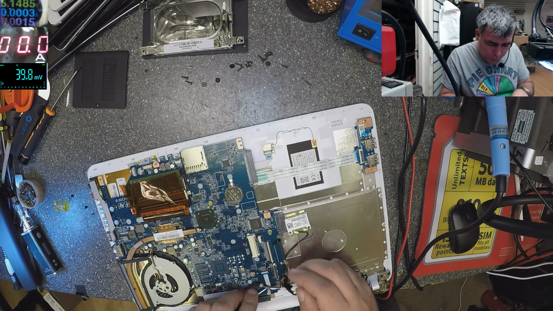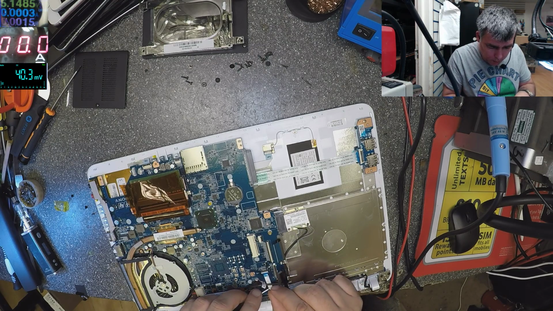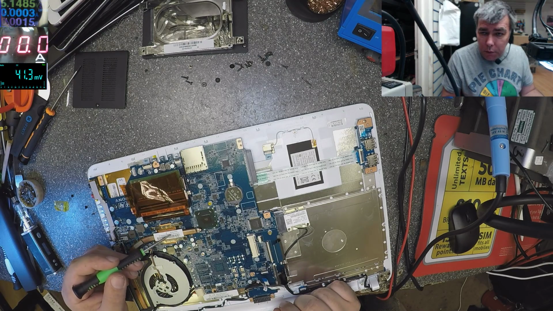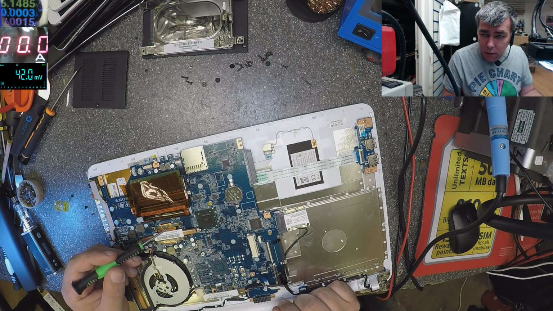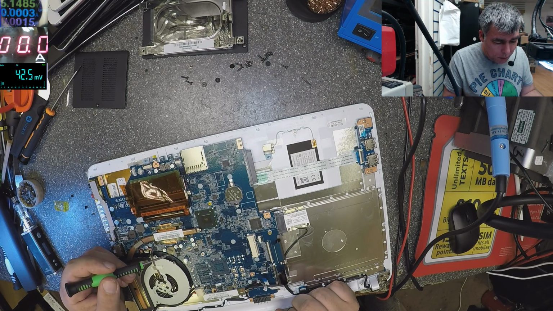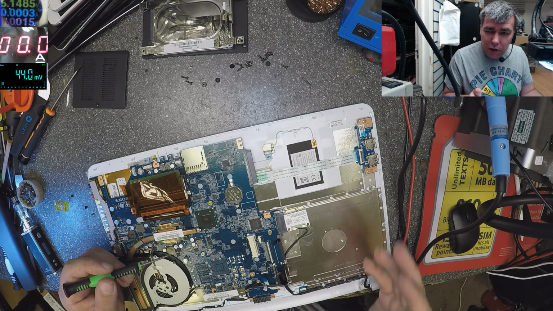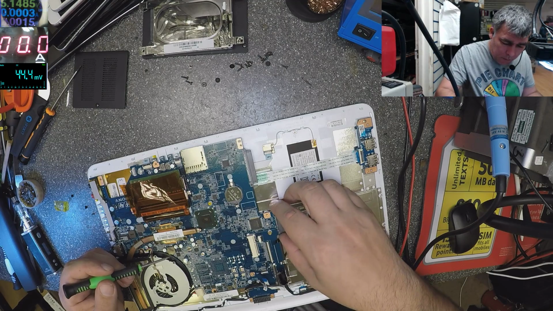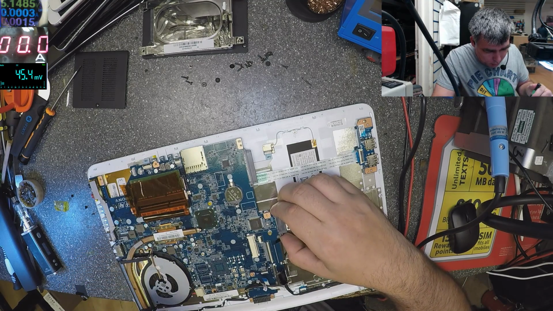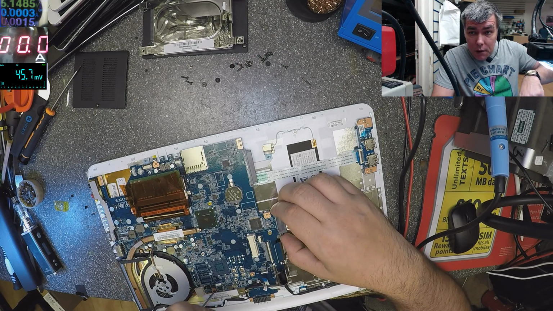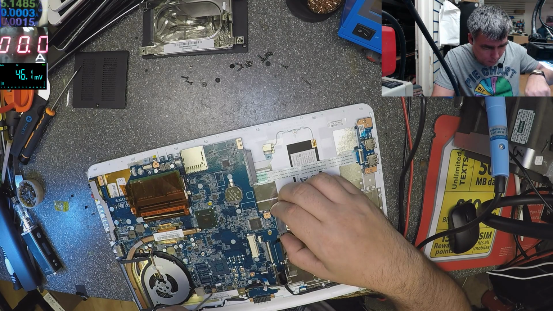I don't understand, before Sony was making good laptops, but these days, how expensive can it be to put a CPU socket here? This CPU is soldered on the motherboard. Everything goes cheaper and cheaper and cheaper, and the quality is worse. Obviously, there's a reason why CPUs all have sockets, no?